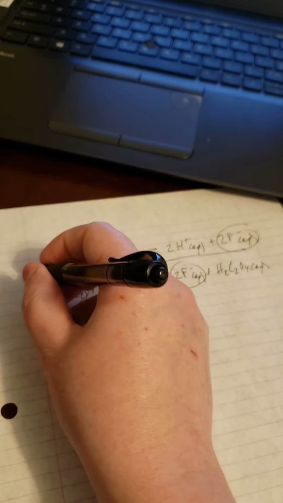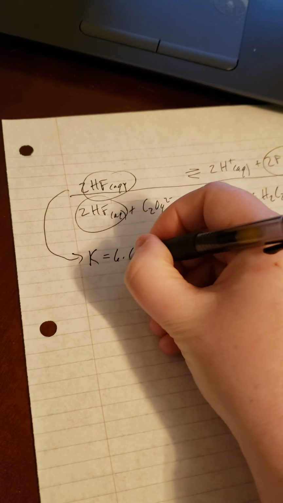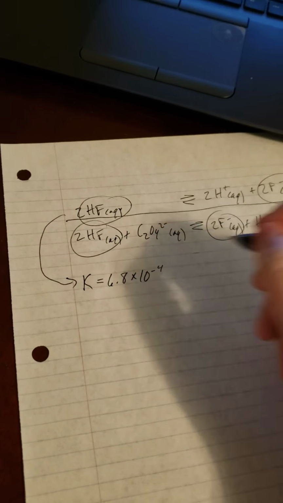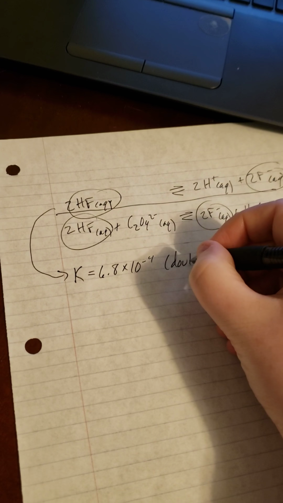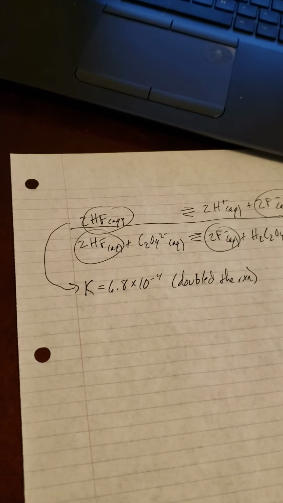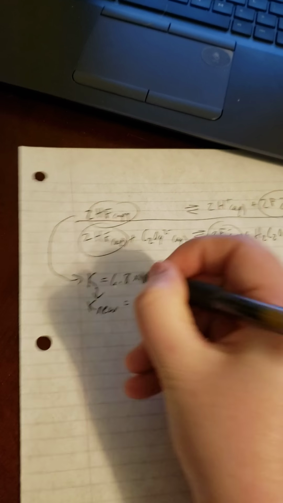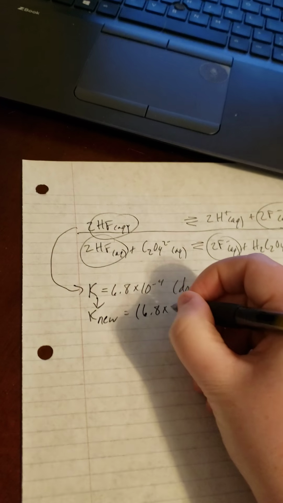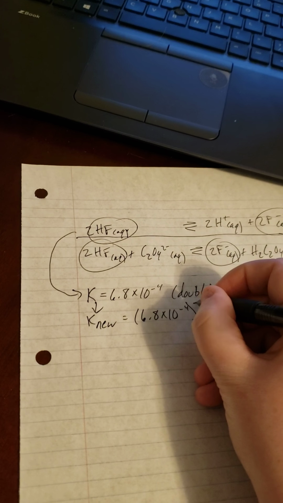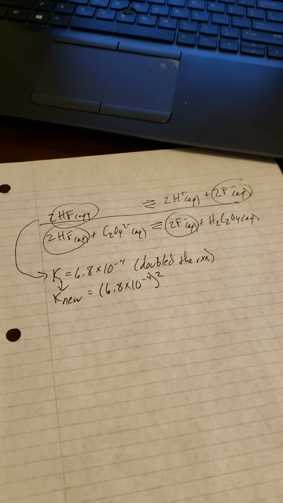Now, for this one though, the K was what? 6.8 times 10 to the minus 4. But I doubled the reaction, which means the new K for this is going to be 6.8 times 10 to the negative 4 squared.